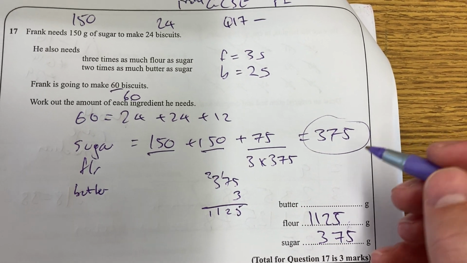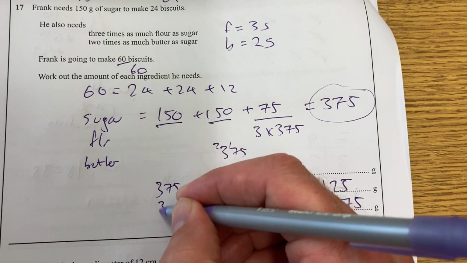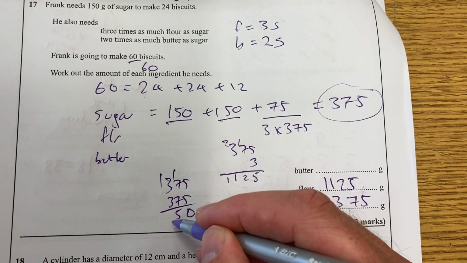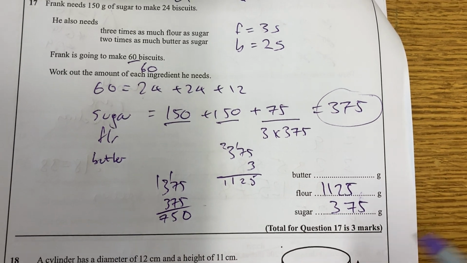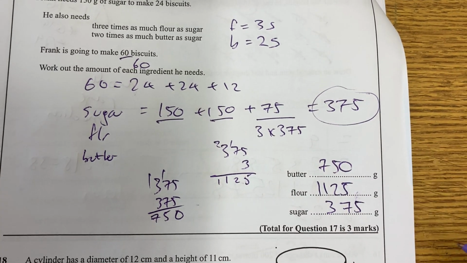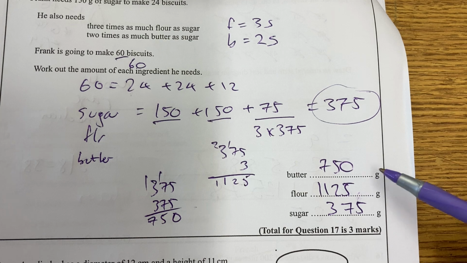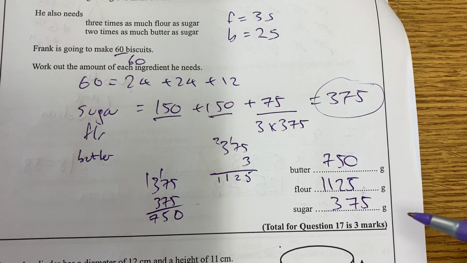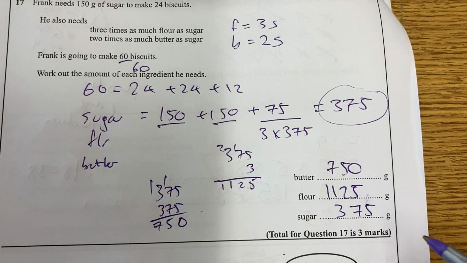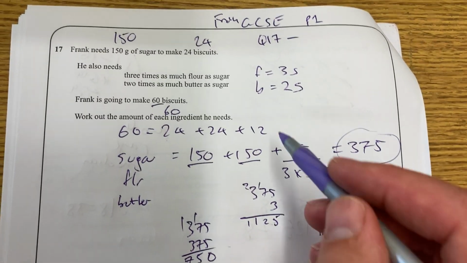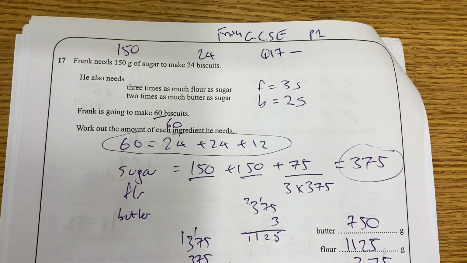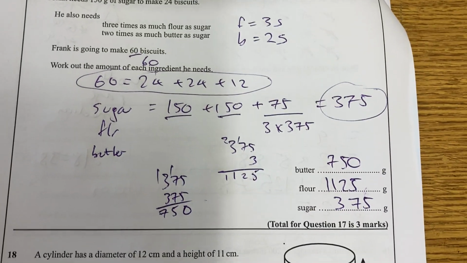So 375 plus 375 is 750. So there we go. That's the ingredients he needs for each of them. 750 grams of butter, 1,125 grams of flour, and 375 grams of sugar. Okay, and most of it was knowing how we could break 60 up into an amount that matched that recipe.